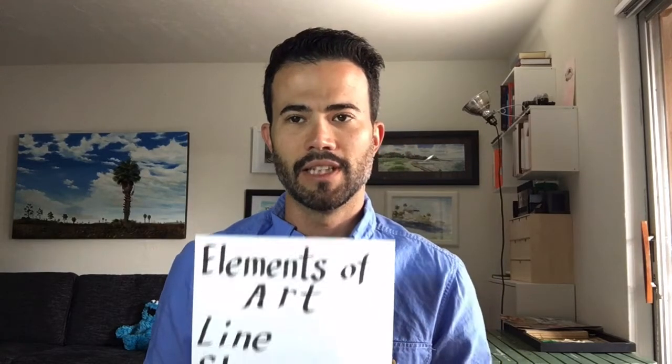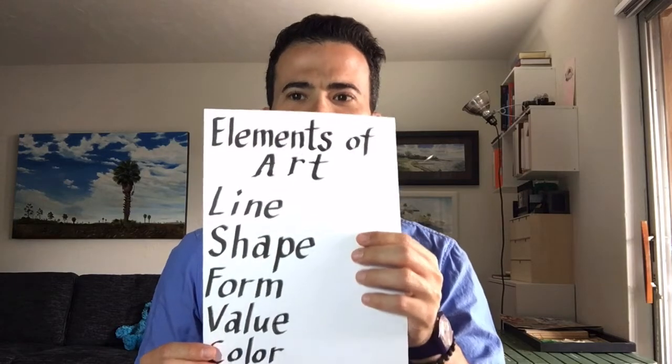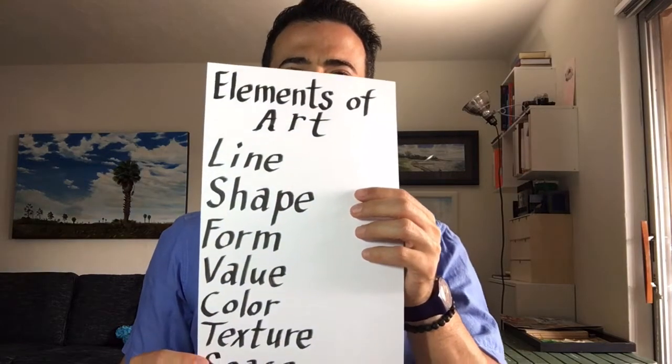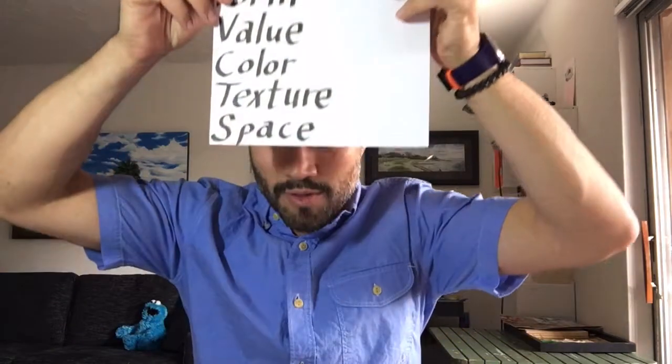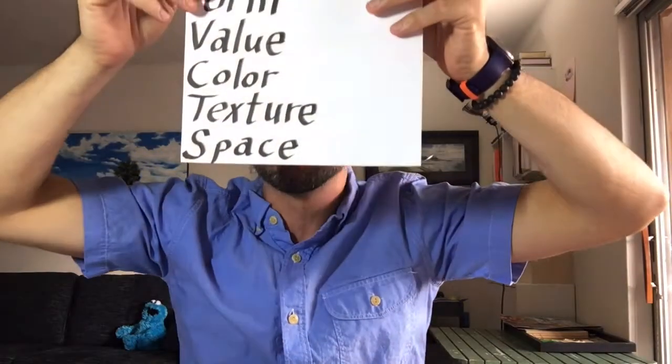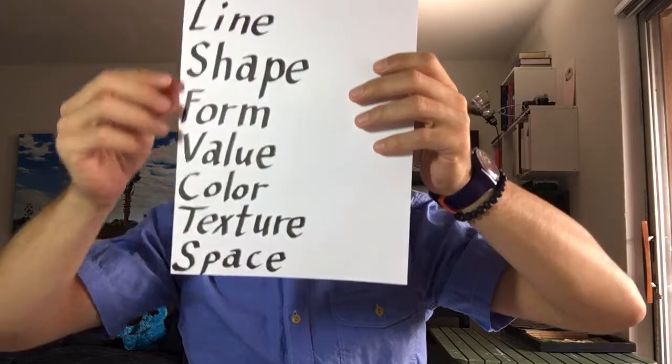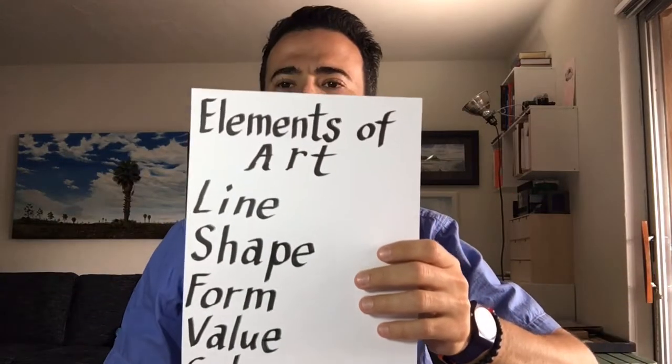The elements of art are line, shape, form, value, color, texture, and space. I almost ran out of space on my paper for the word space. One more time, backwards. Space, texture, color, value, form, shape, and line.